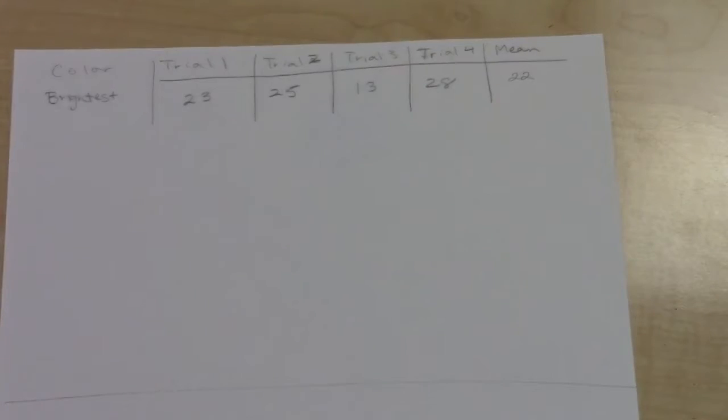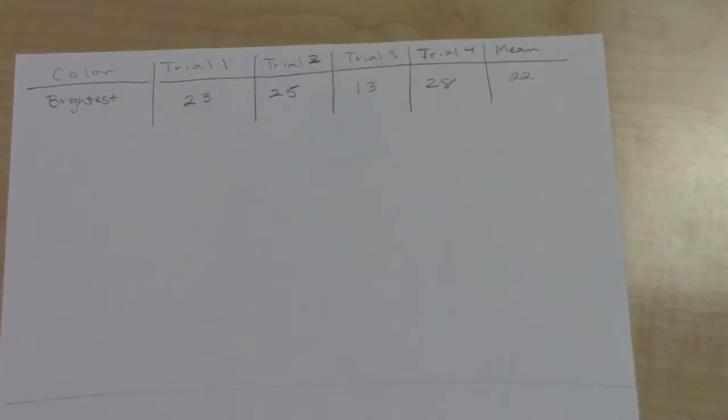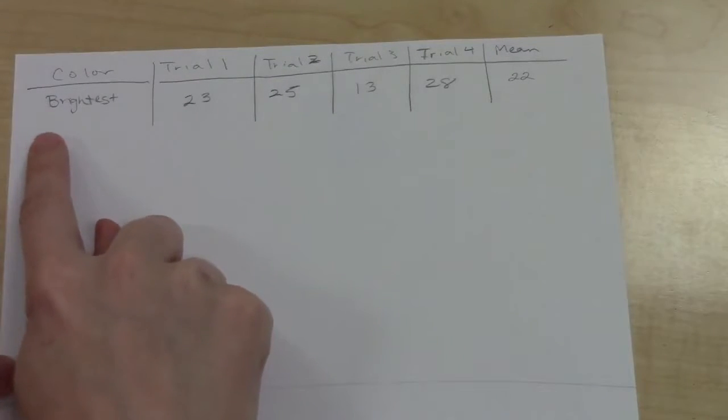Alright, this is a quick tutorial about how to find the standard error of the mean and the standard deviation for a set of data. So this is going to help us figure out our standard error of the mean as we analyze our sex in the single guppy lab. This set of data I have right here is looking at the first generation of my brightest fish.